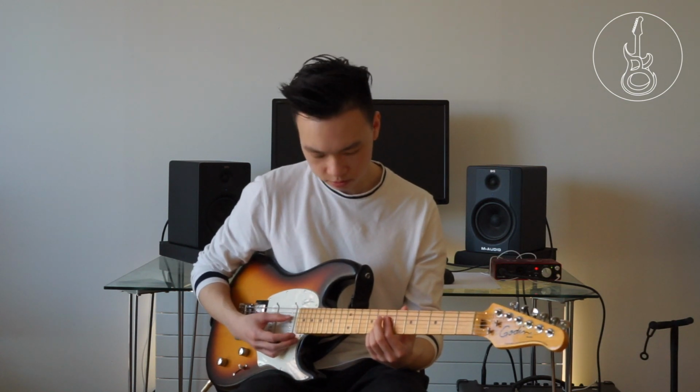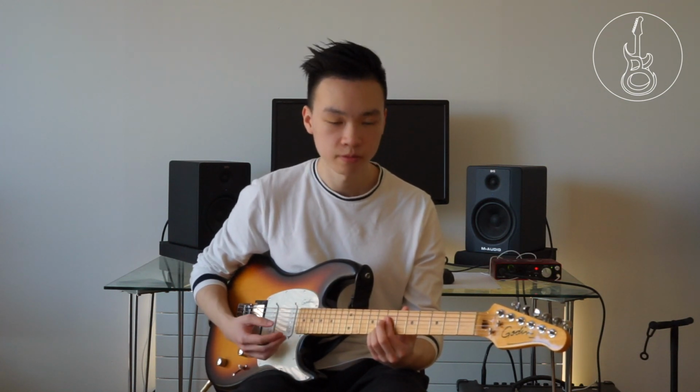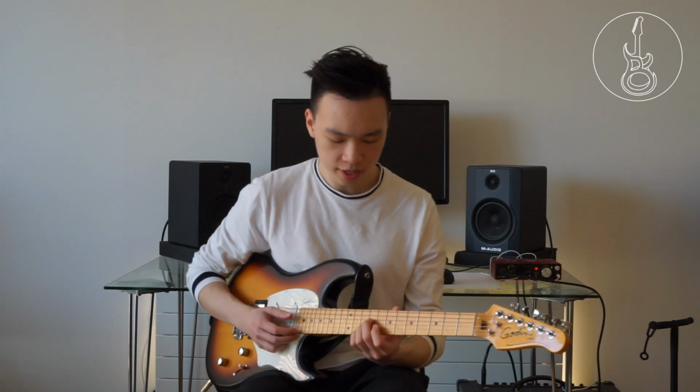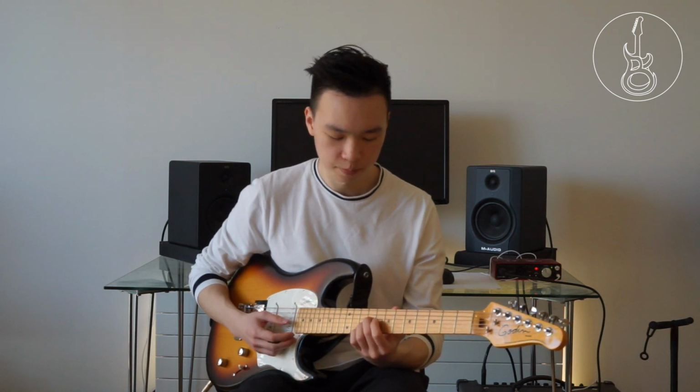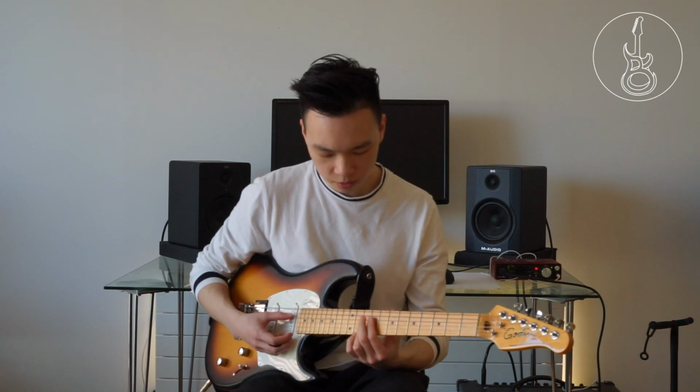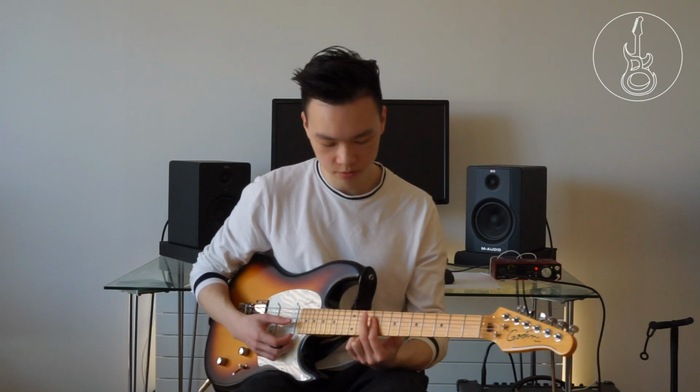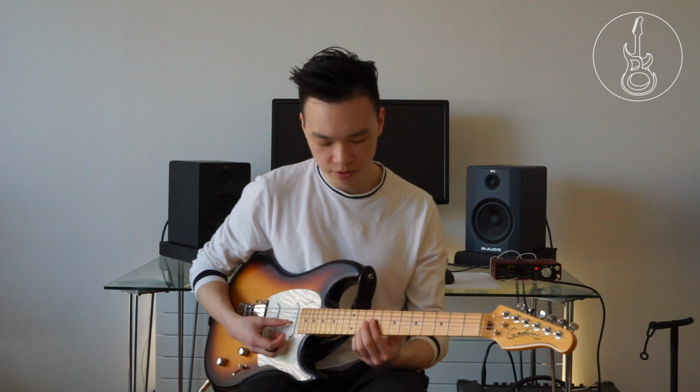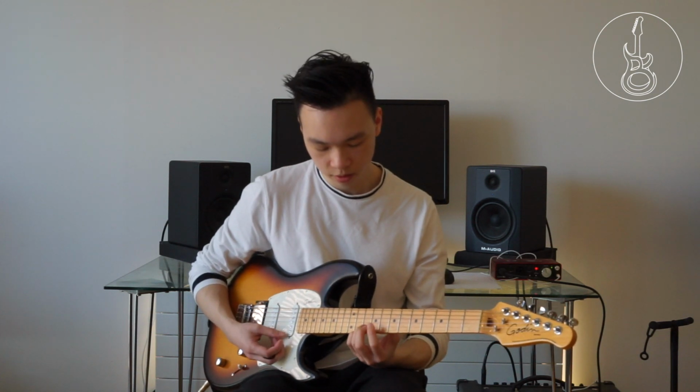So over here, root on top, knowing that these two notes, B and E, are also within our C major 7 chord, how about we move the whole shape up 2 frets, so a full tone. And now we've got 7, 3, 6, and 9.